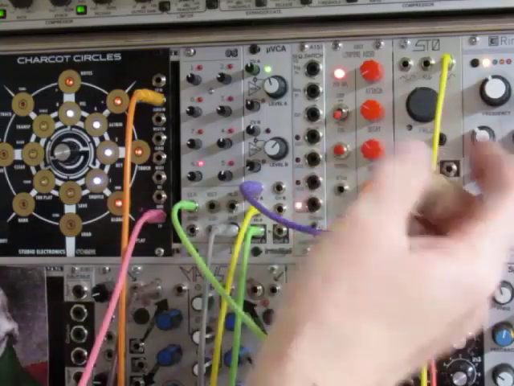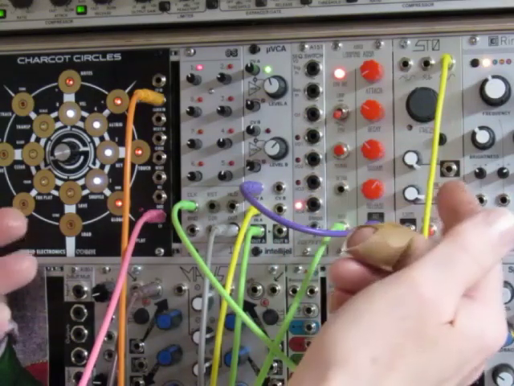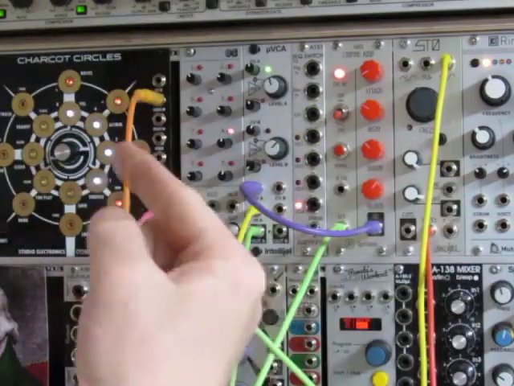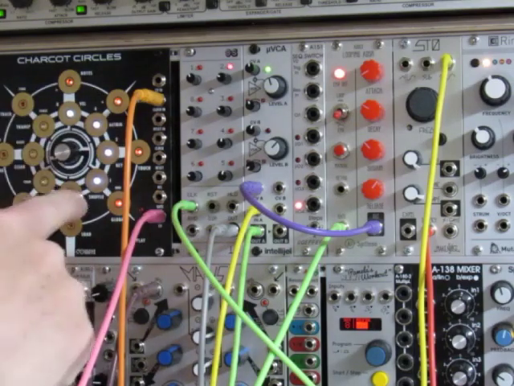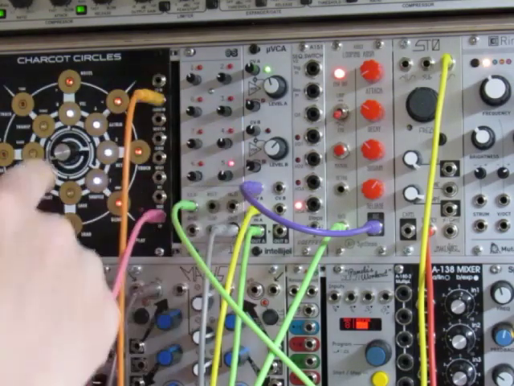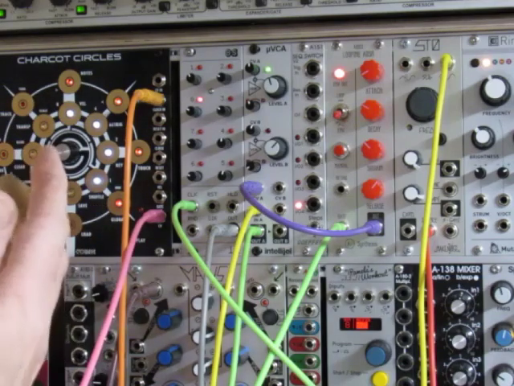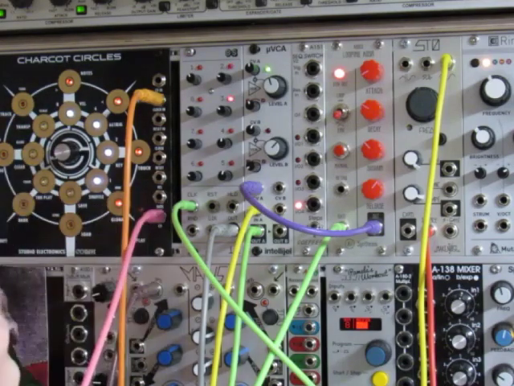Hi, this is an update to a previous video, in which I said I couldn't figure out how to set the track length for this sequencer. The track length meaning how many notes there are in a track or a sequence.